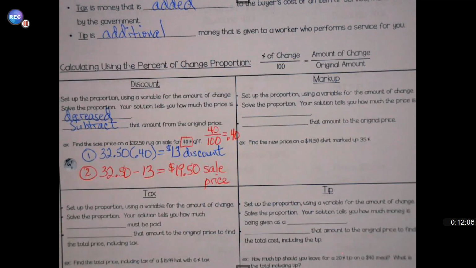So we can do the exact same math on it, but if we don't communicate what it is we're looking for, we can have confusion on things. If somebody comes up and says, what's the discount on this? And you rattle off the 13 and they think it's the sale price, that can lead to unhappy customers, and we don't want to do that.